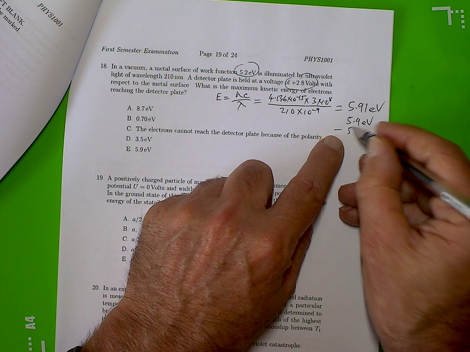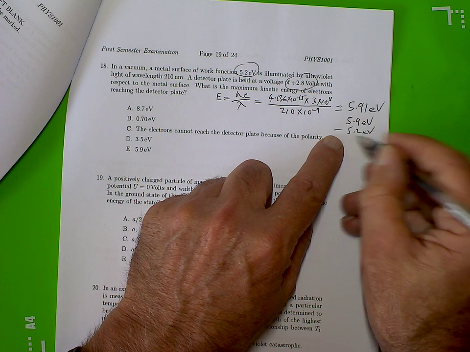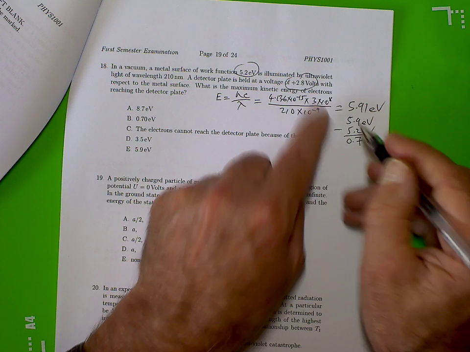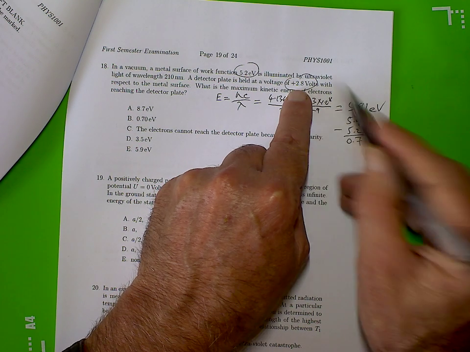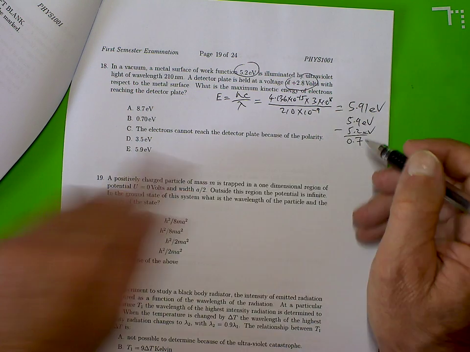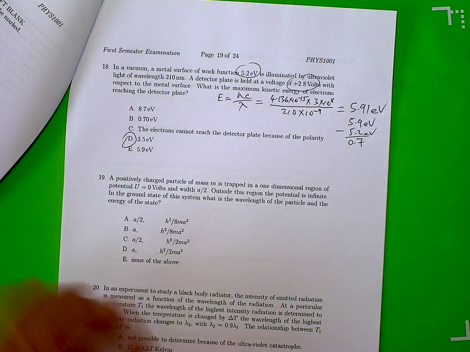We lose 5.2, which gives us 0.7 when we get out, and then we add 2.8 because this is positive and attracts the electrons. So 2.8 plus 0.7 is 3.5. Beautiful.